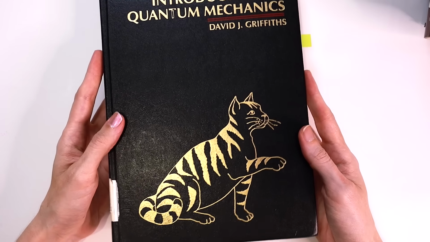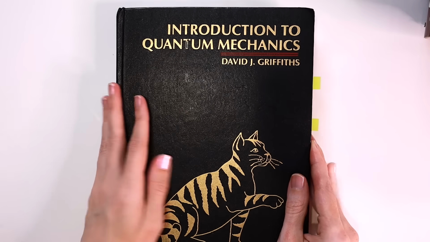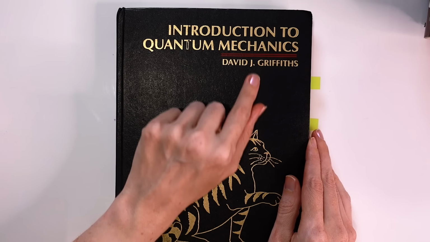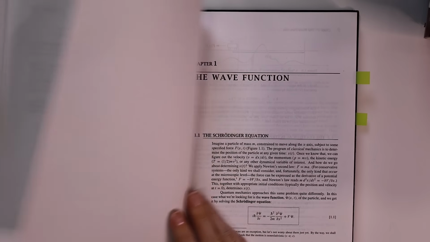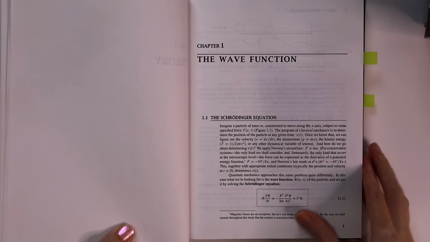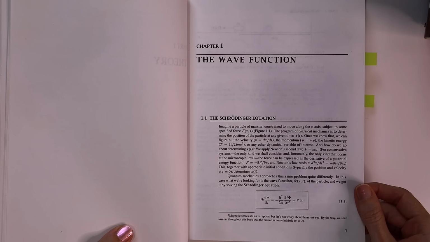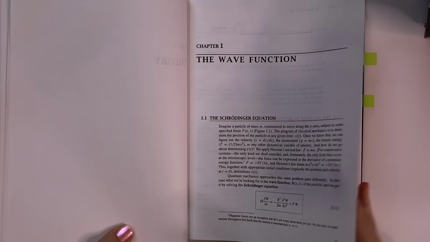This next book is a classic undergrad textbook. It's called Introduction to Quantum Mechanics by David Griffiths. It starts by talking about the wave function, which is something that you get by solving the Schrödinger equation. It describes the state of the particle.